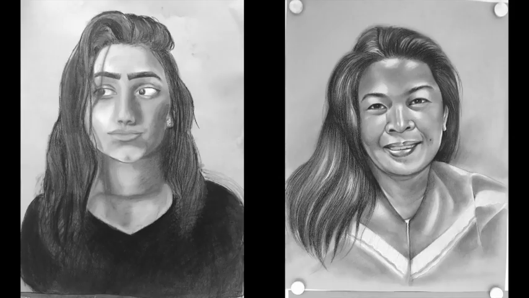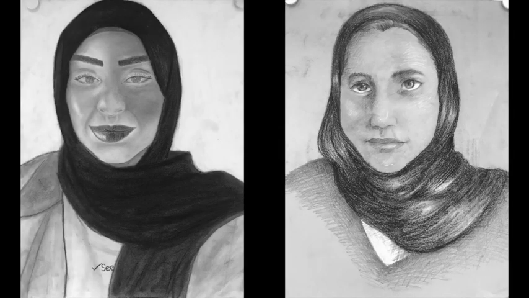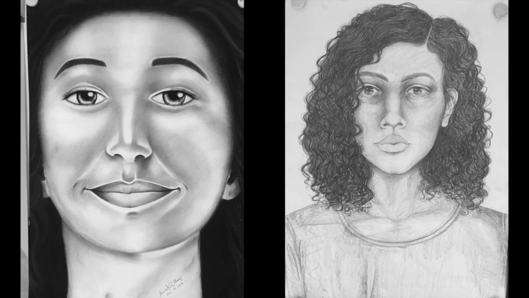But here you can see the charcoal drawings really have a lot of contrast, and tend to have this feeling that's a little bit more human. It seems a little bit softer than graphite.